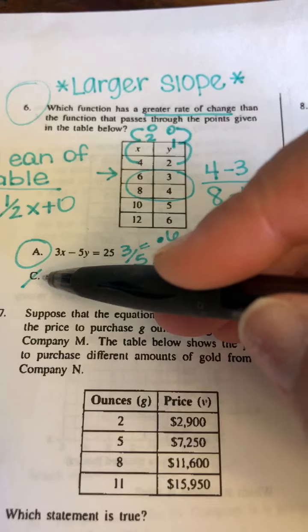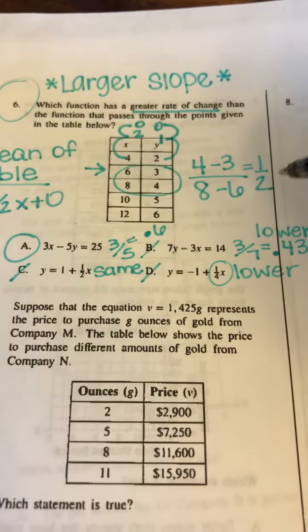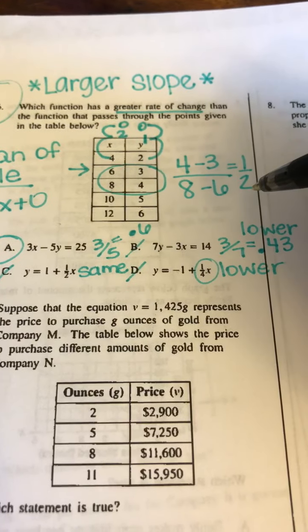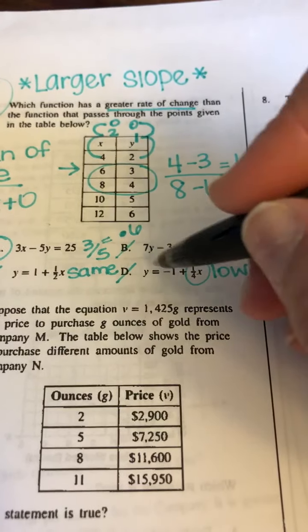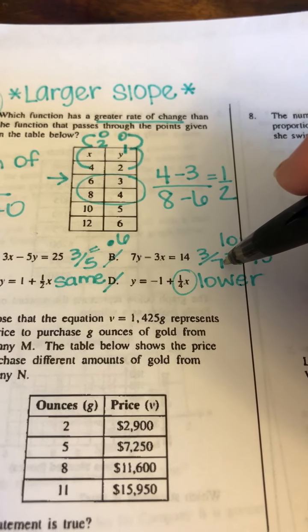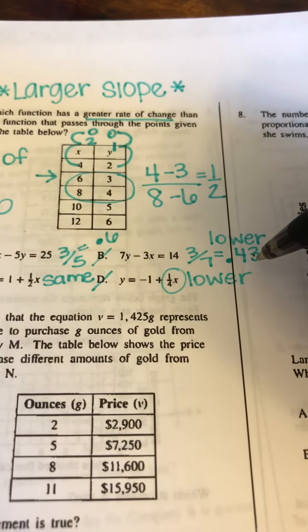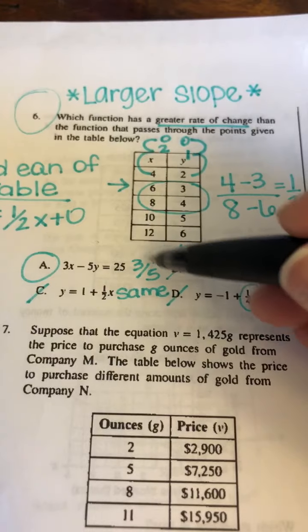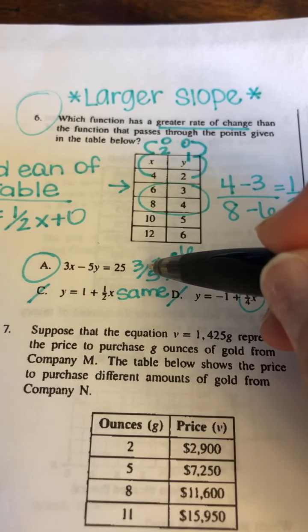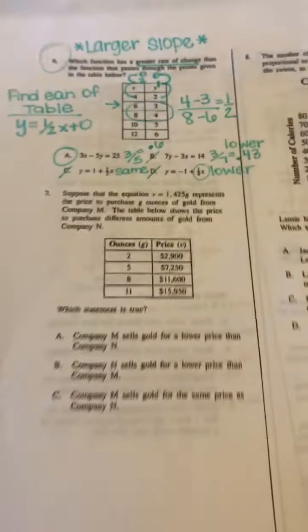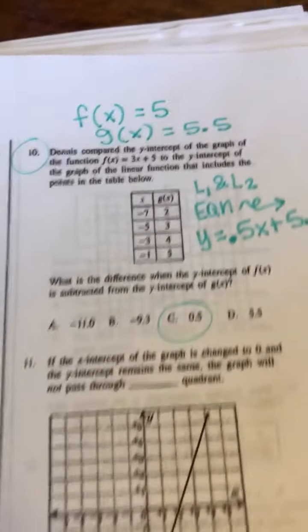The majority of the time, kids will choose C. And the reason is because they say, oh, they're the same, but you're not looking for the same. You're looking for a slope that is greater. D was already in slope-intercept form, and that slope was lower. B, when I solved it for y, I got 3/7, and I converted that to a decimal. And 0.43 or 43 hundredths is lower than 5/10. A was our answer because if I solve for y, I subtracted 3x and then divided everything by -5, and I got 0.6, so that one was larger, and that was number 6.